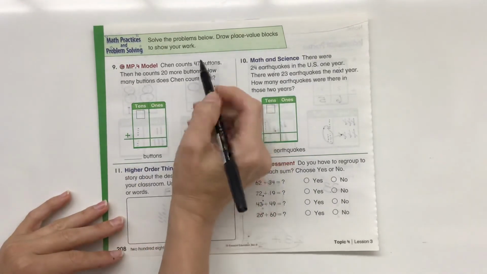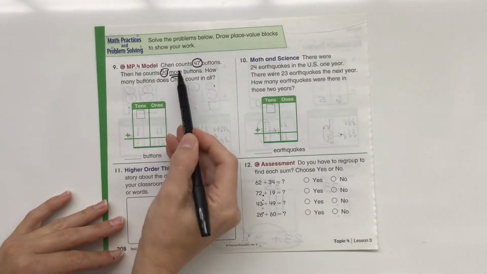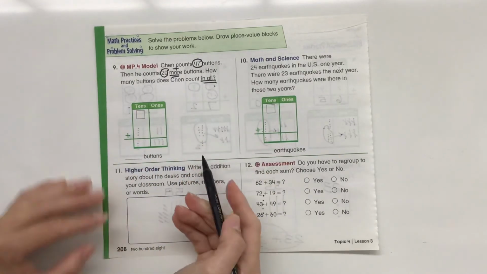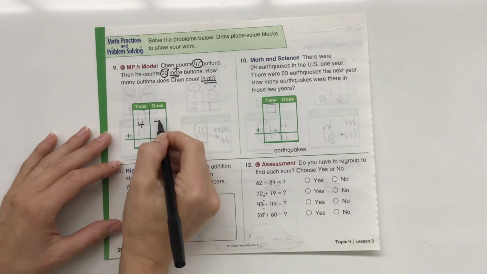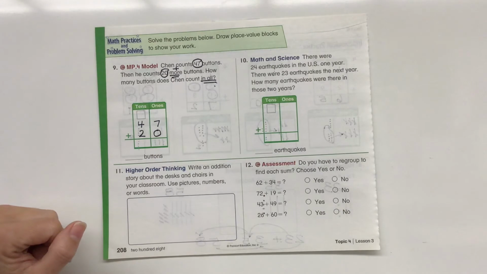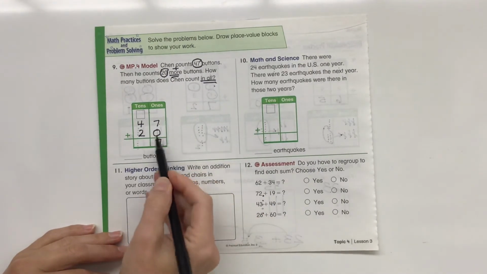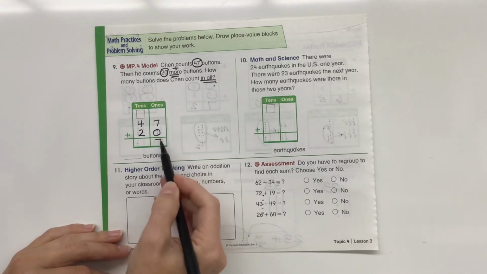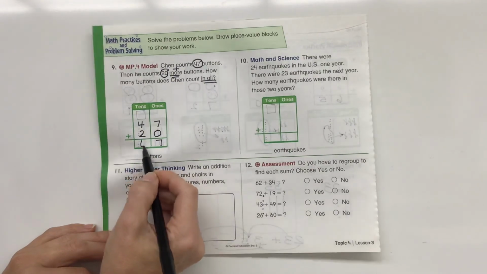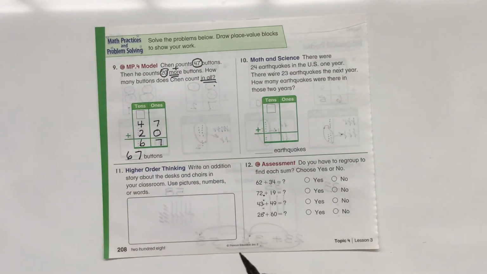Chen counts 47 buttons. Then he counts 20 more buttons. We're adding more. How many buttons does he have in all? So we're looking for our sum. So we're going to do 47 plus 20. So let's add our ones together. 7 plus 0 is 7. So that is one digit, and it's not higher than 10, so we can leave it there. We don't need to regroup. And 4 plus 2 is 6. So we know Chen has a total of 67 buttons.